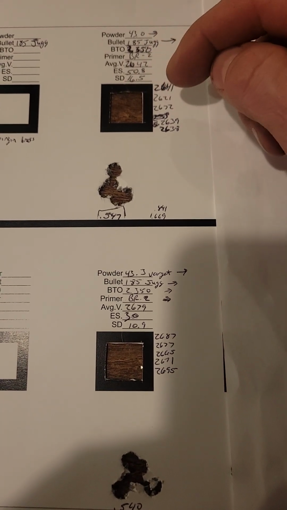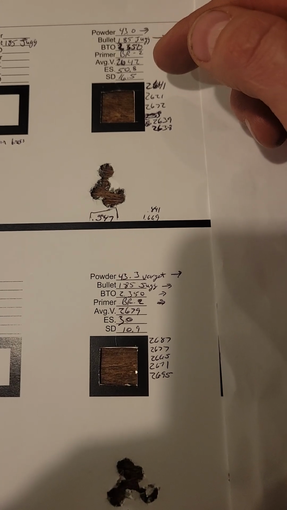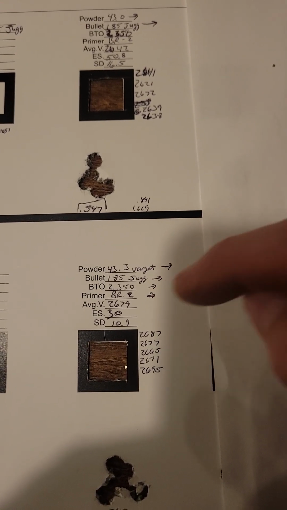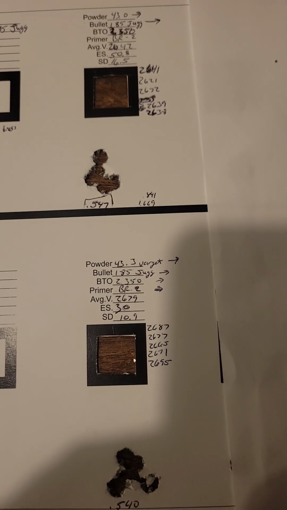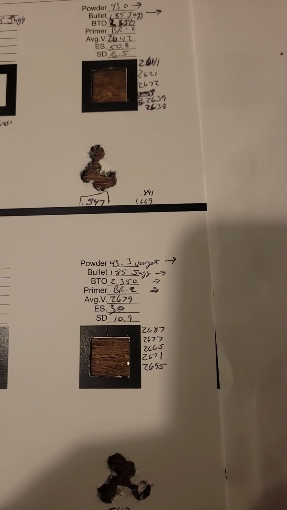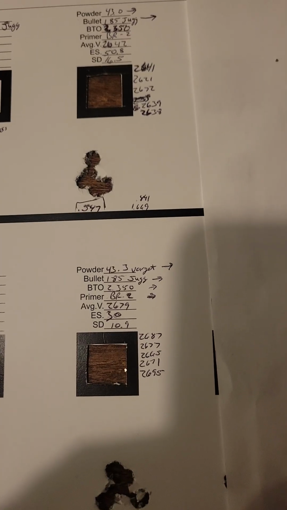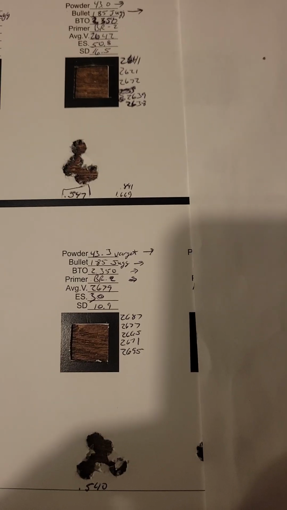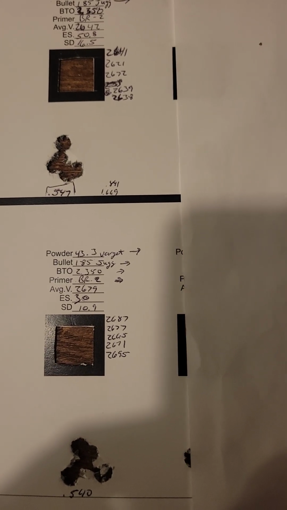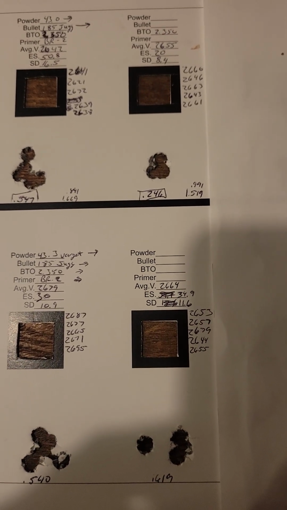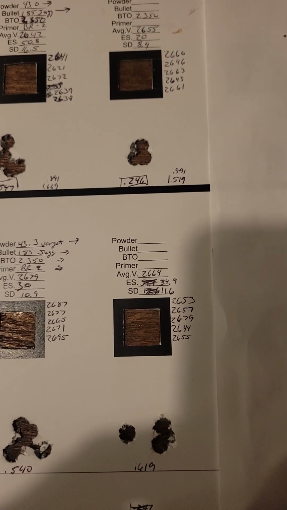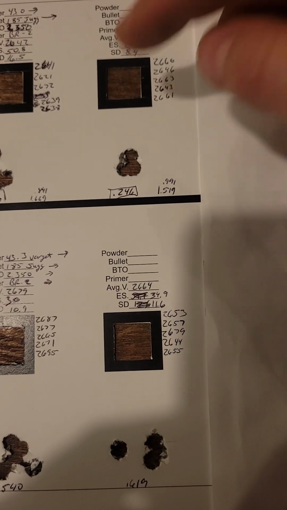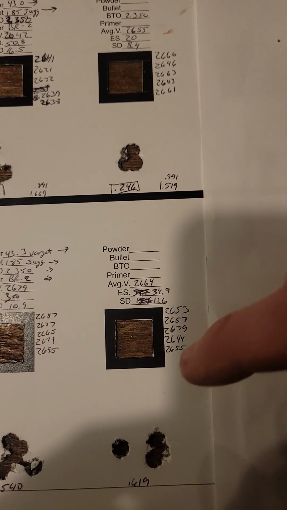This one up here has a 50.8 extreme spread and 16.5 SD, and this one has an ES of 30 and 10.9. So which one's better? It looks like this one is. Before we jump to that conclusion though, let's see why sample size matters. Here is the next group: 0.619, 0.246. The ESs are better up here and SD is better.